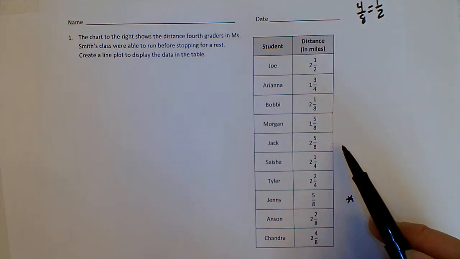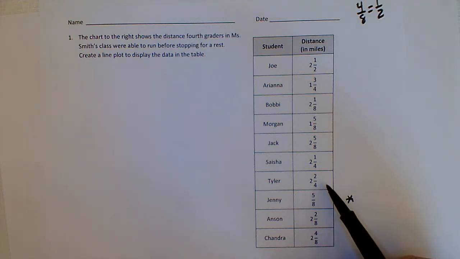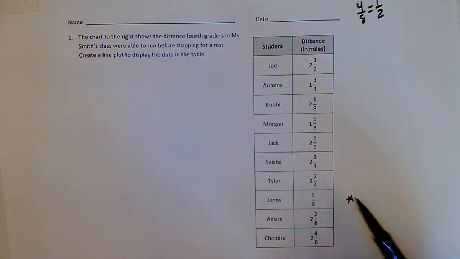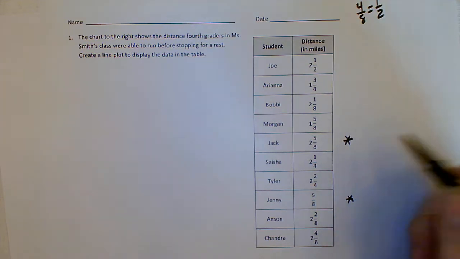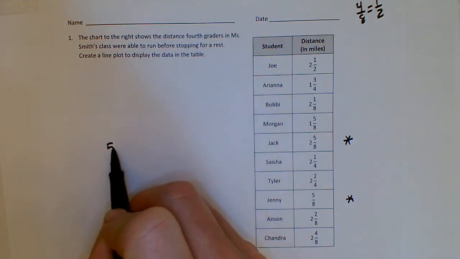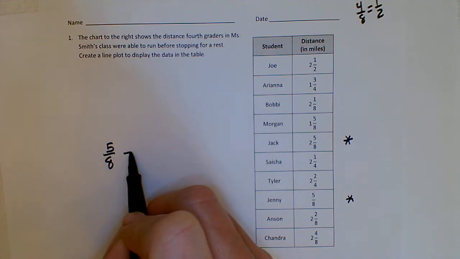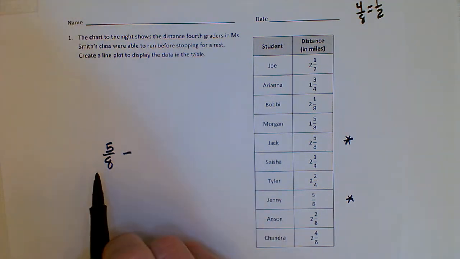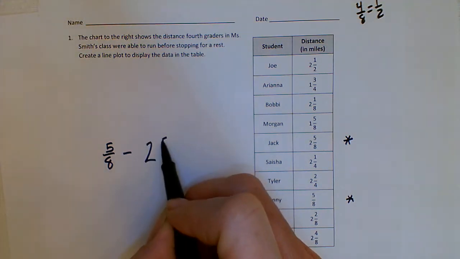So let me hold on to that one. If I keep going, nope, 2 2/4, that's equal to 2.5 because 2 is half of 4. 2/8, 4/8, so yeah, this is going to be our largest one. So now what I know is that my range, so my smallest to largest, is going to be from 5/8 to 2 5/8.